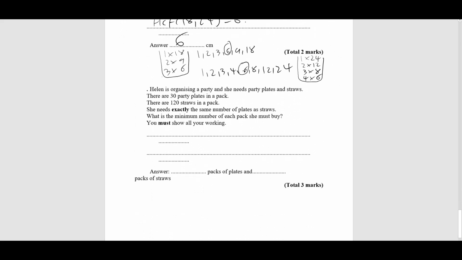The second one, we have Helen is organizing a party and she needs party plates and straws. There are 30 party plates in a pack, and there are 120 straws in a pack. She needs exactly the same number of plates as straws. What is the minimum number of each pack that she must buy? Now, the way we should think about that is, what is the minimum number of packs she must buy?